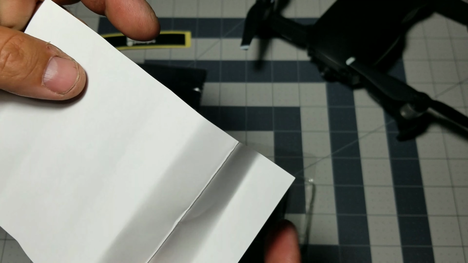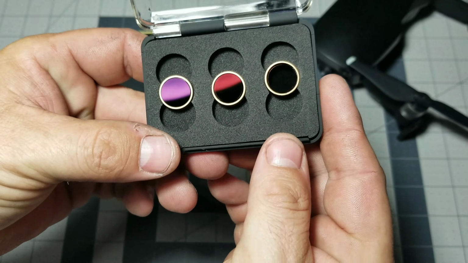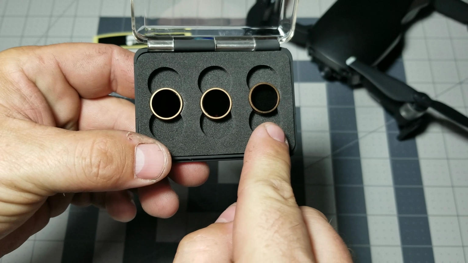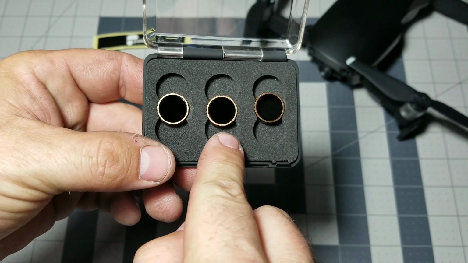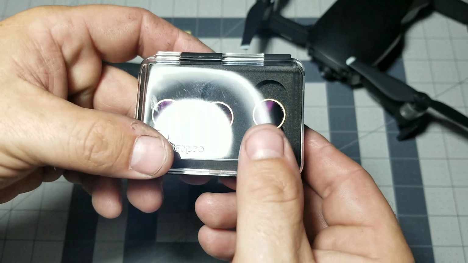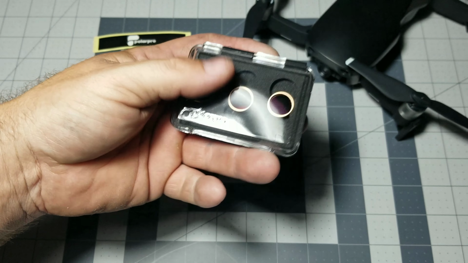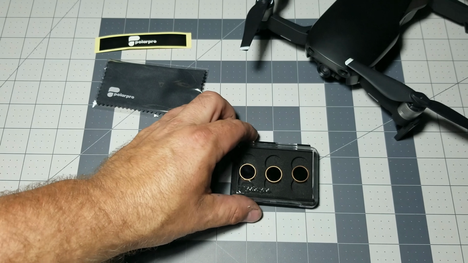Very, very nice case they give you here, and you can see that it's in foam. It looks very nice. It's a very secure fit here. Now you can see the 3 different filters, and at least I can see that this is the lightest one, this is the middle, and this is the darkest. You can actually see through the foam which one makes it dark and which one doesn't. It's a very nice case. I do like the case. I like that it's compact. This can definitely fit in my Mavic Air carrying case.